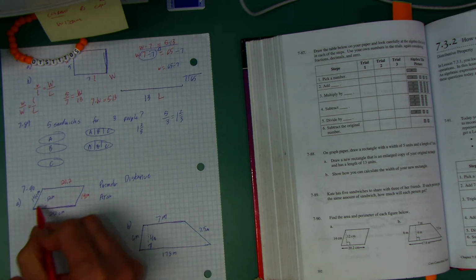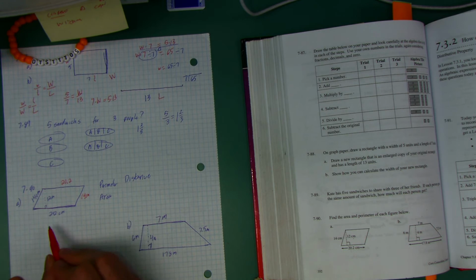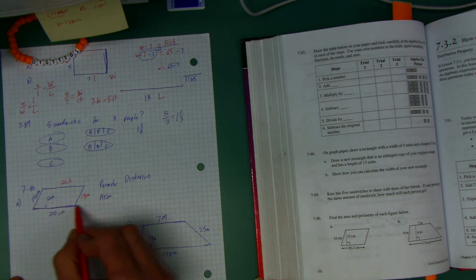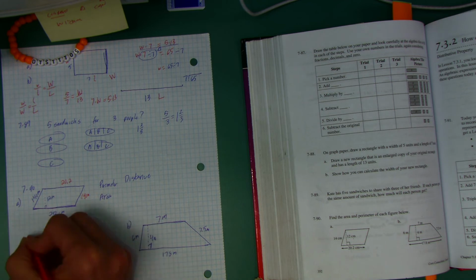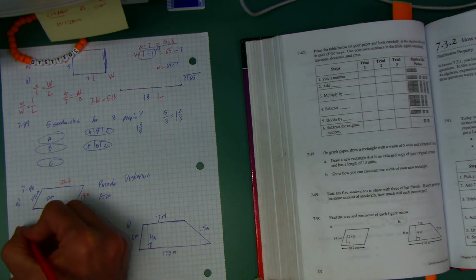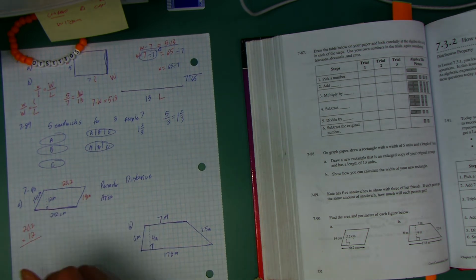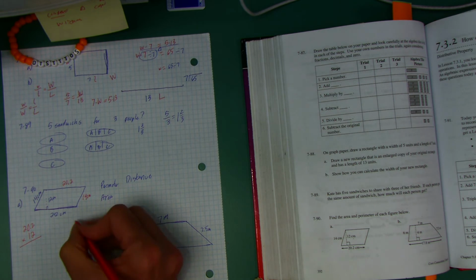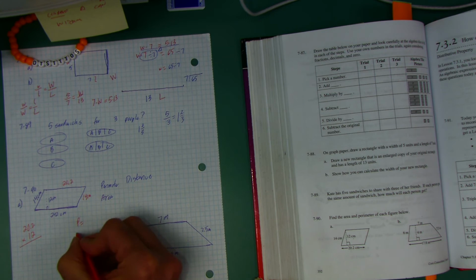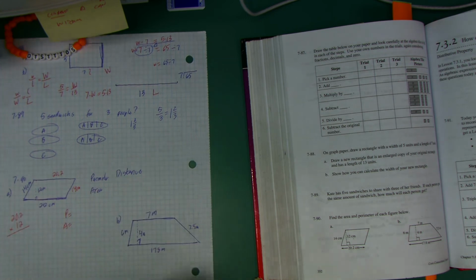Well, here for the area, I don't care about that 14. Remember, the area of a parallelogram is how wide is it times how tall is it. So all you're going to do here is go 12 times 20.2. And what do you do? You pretend there's no decimal, do 12 times 202, and then move your decimal back. Okay? So I'm going to let you guys figure out that perimeter and that area.